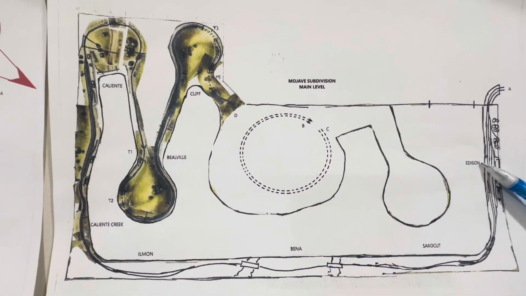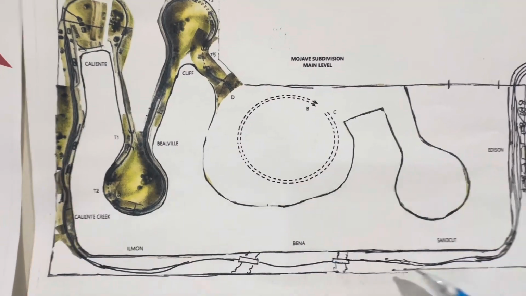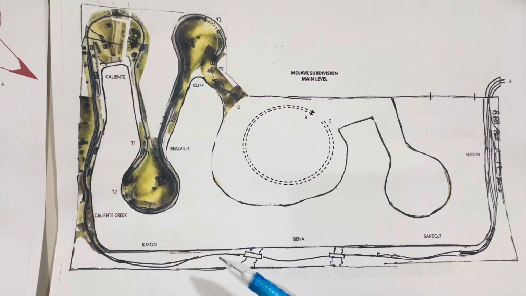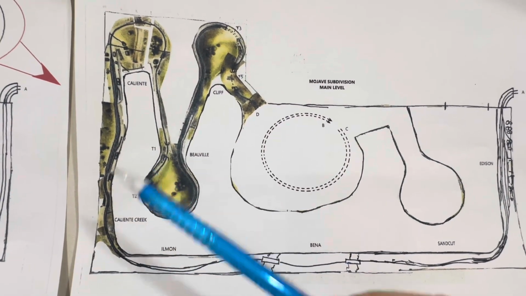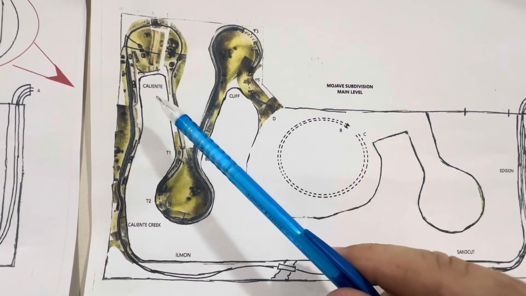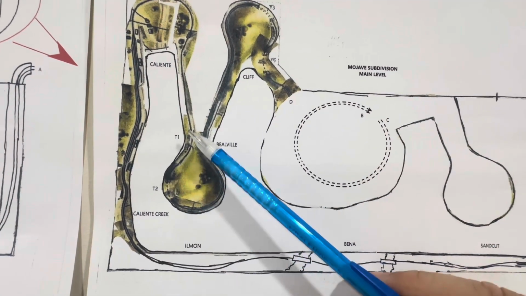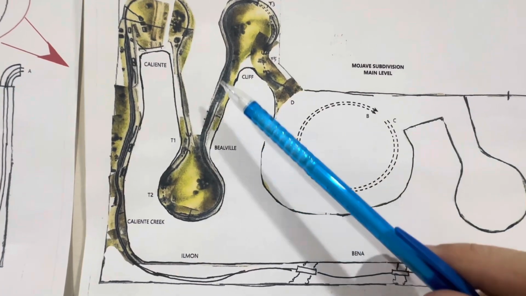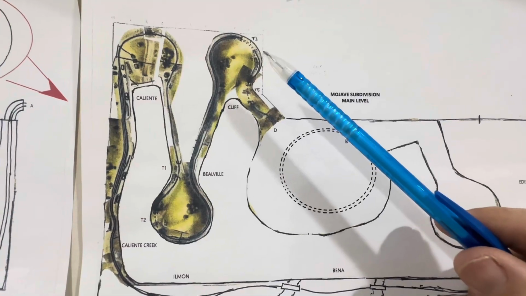This is Edison. We'll have some industry through here. Sandcut, Bina. You've got the two bridges over the washes in Bina. Ilman, Caliente Creek, and the train will actually be climbing here. Caliente, it's going to come back. You'll have a couple tunnels here, I think tunnels 1 and 2, and then we'll start the Bealville siding. We'll have this Bealville siding all the way up to here, about tunnel maybe 3.